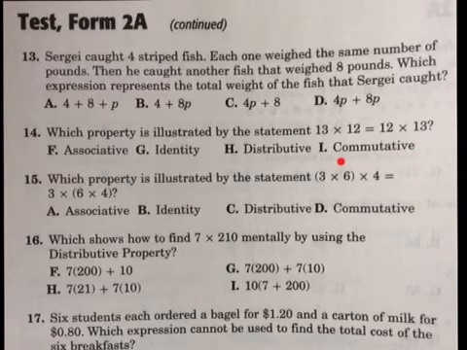So think about commutative. Commutative in this term means to move around, to commute. Remember? So I can move you around in the classroom to different seats, but at the end of the day, after I count, after moving you around, I still have the same number of students. So 13 times 12 is the same as 12 times 13. This is showing commutative.